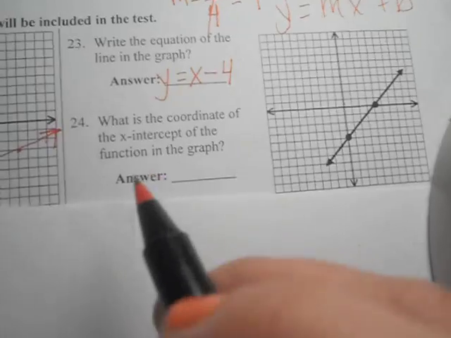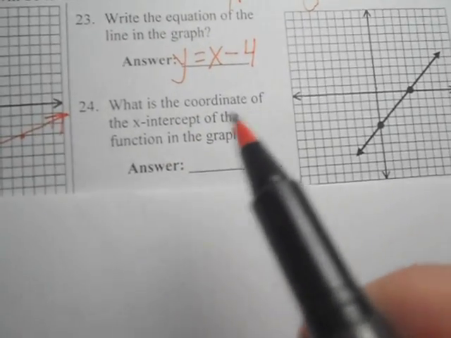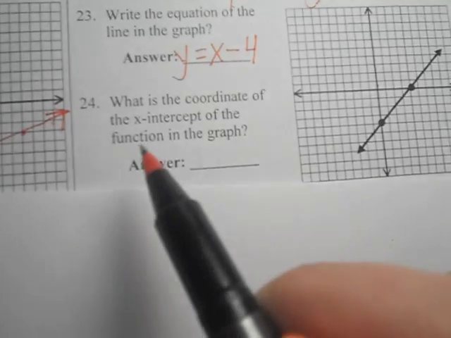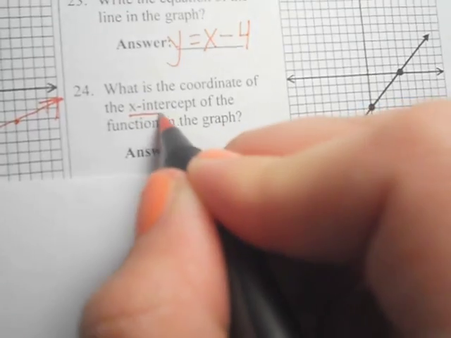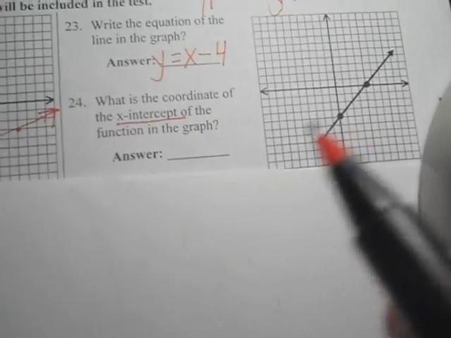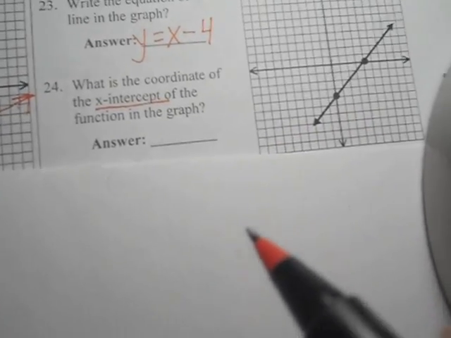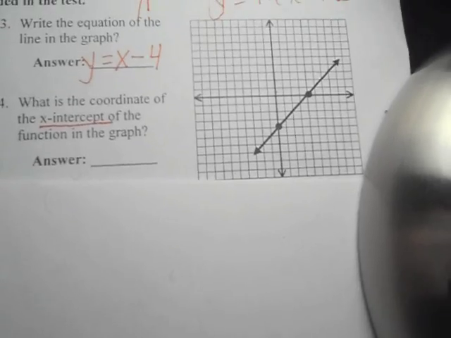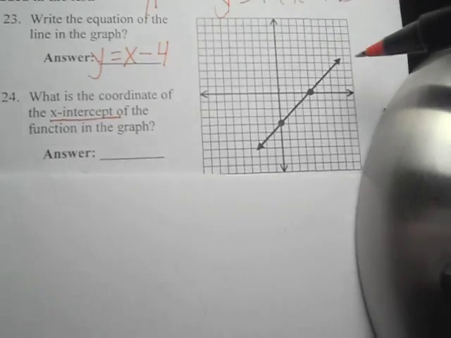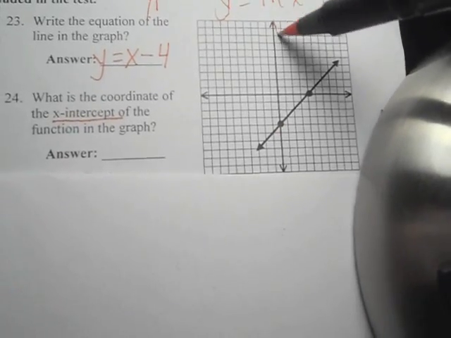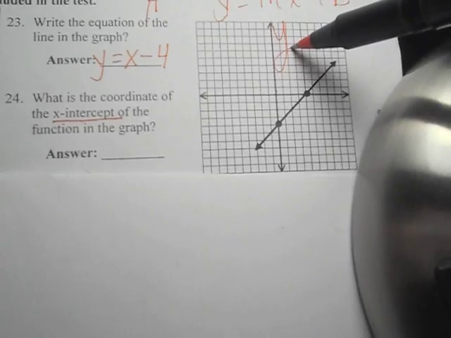Okay, 24 says, what is the coordinate of the x-intercept of the function in the graph? Now, if you don't know what this means right here, then it's going to be really hard to answer this question. Okay, well, what was the y-intercept? The y-intercept is the location where the line crosses the y-axis.